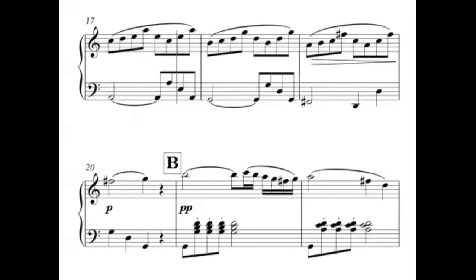Okay, and things like key changes here, I'll show you how to do those effectively, and so on. The last example I've got here is an example of a free composition, and in this instance this is an example of a film composition.